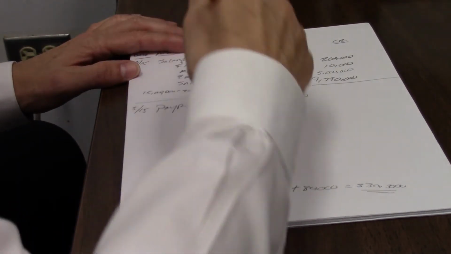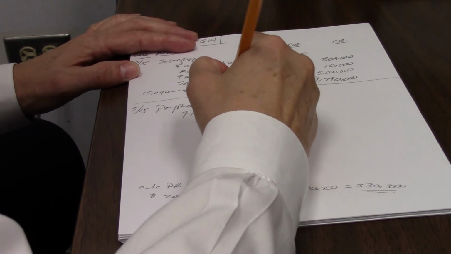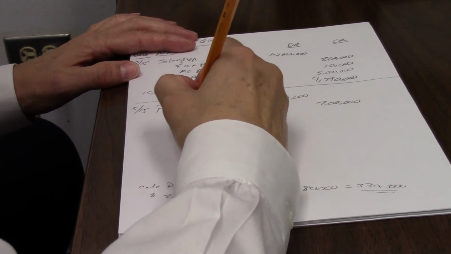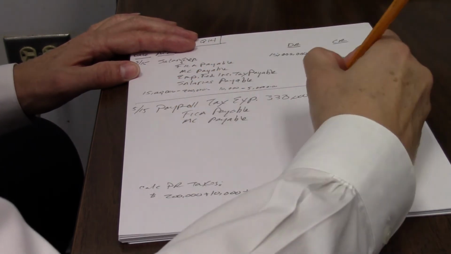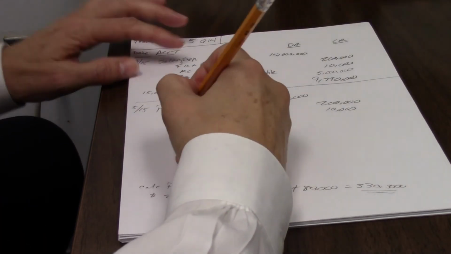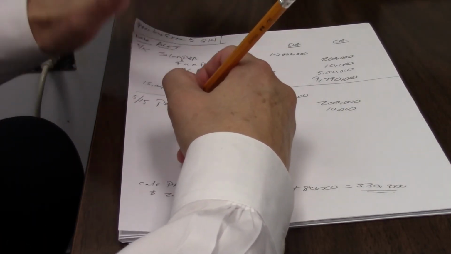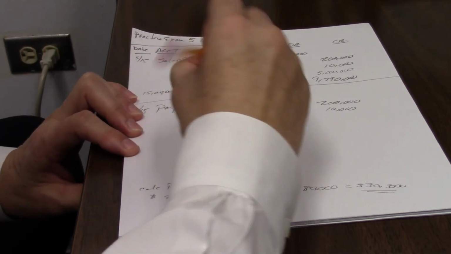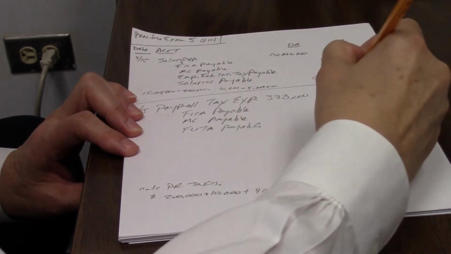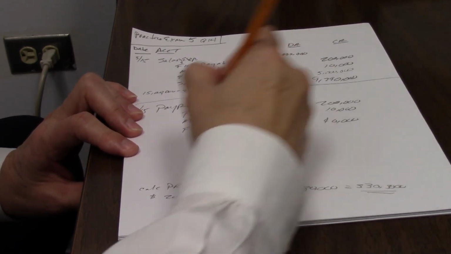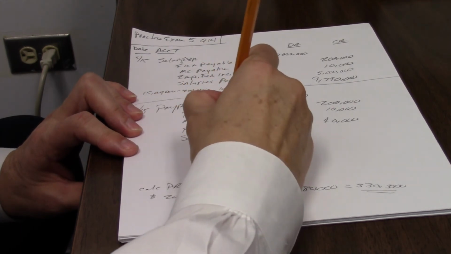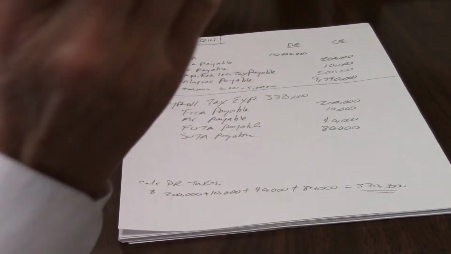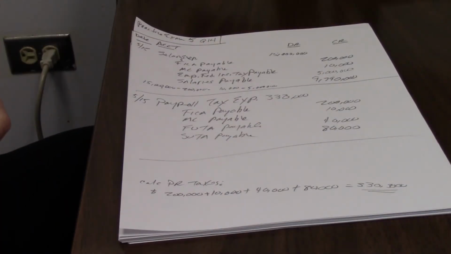And we're going to have the same thing. FICA payable, 200,000. Medicare payable, 10,000. Not employee income tax and not salaries. We've already recognized those. But we're going to have something new, the FUTA payable, which is 40,000. And the SUTA payable, which is 80,000. That's it. You did those payroll transactions.